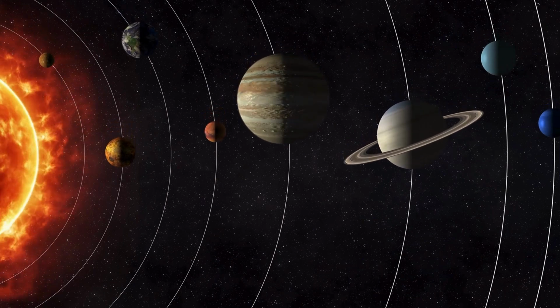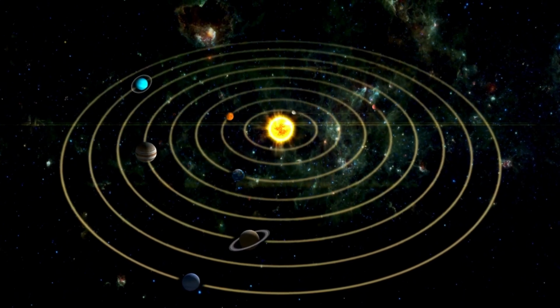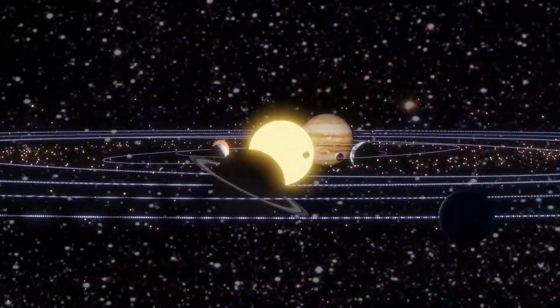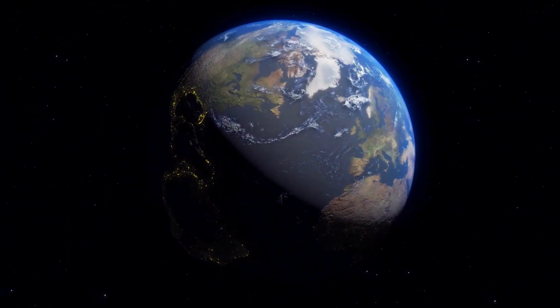Welcome to our astronomy series where we'll explore amazing things about our sky, our planet and the universe beyond. We're starting with something very familiar, but also quite mysterious: shadows.